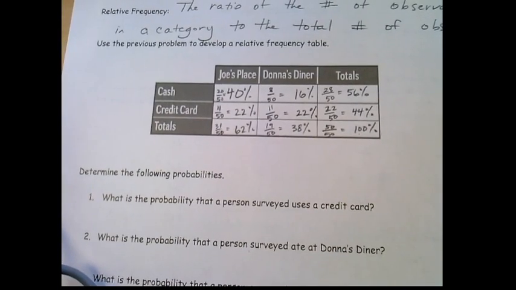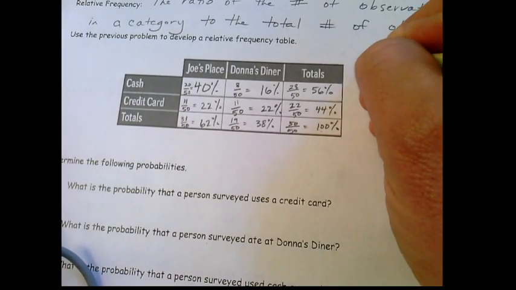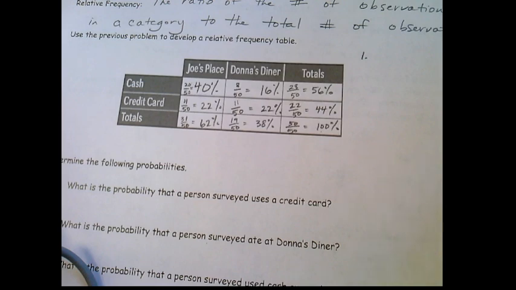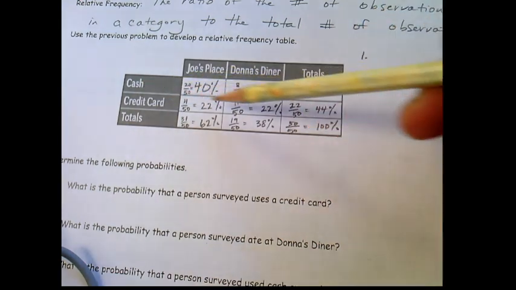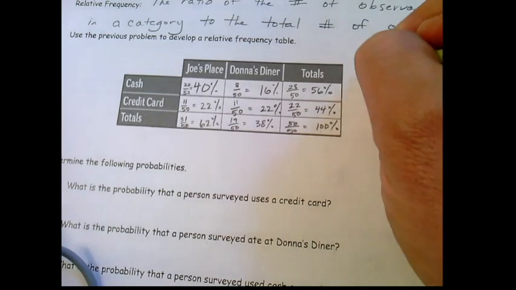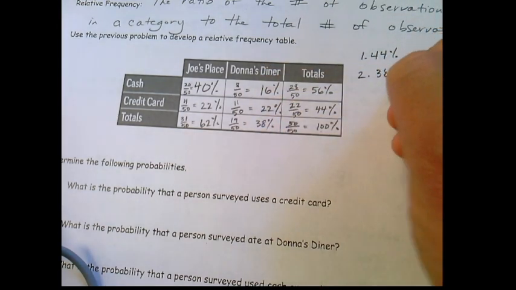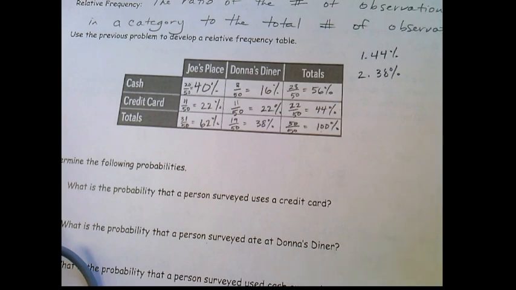So as we look at this, what is the probability? Maybe I'll just do this off to the side here. For number 1, what is the probability that a person surveyed used credit card? If I look at using credit card, I'm going to say 44% of those surveyed use credit card, just taking that from the chart there. Number 2 says, what is the probability the person surveyed ate at Donna's Diner? Well, if we look here, Donna's Diner, 38% of those surveyed ate at Donna's Diner.